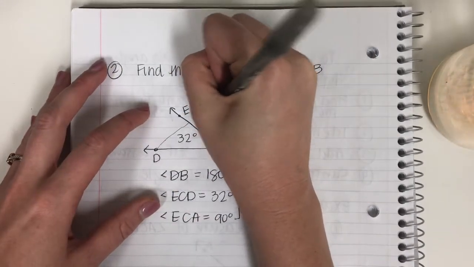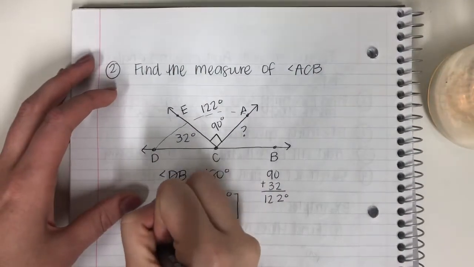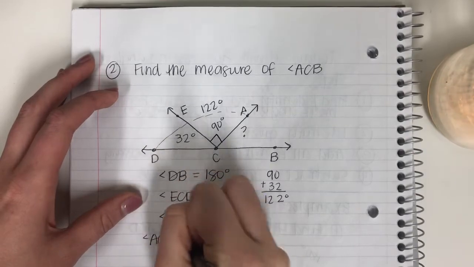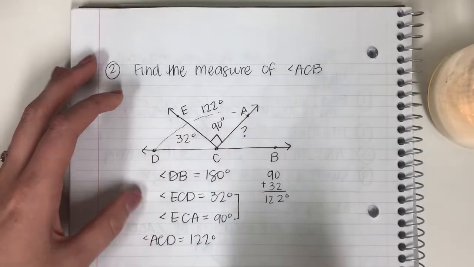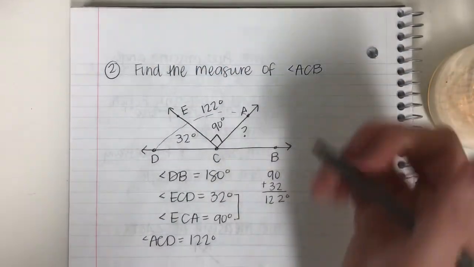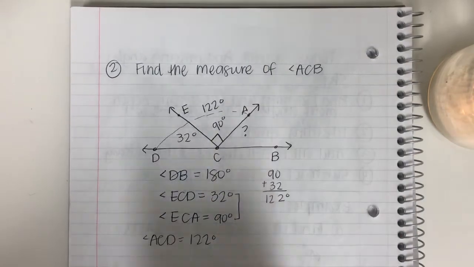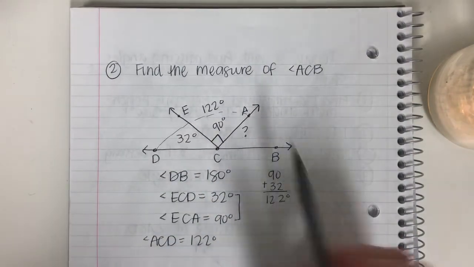So ACD equals 122 degrees. This entire thing is 180, which we know. So from D to B, that's 180. So I've got to figure out how much space is left over.